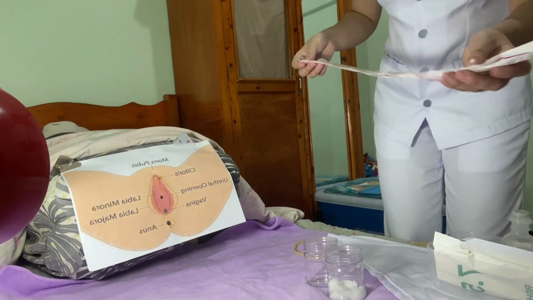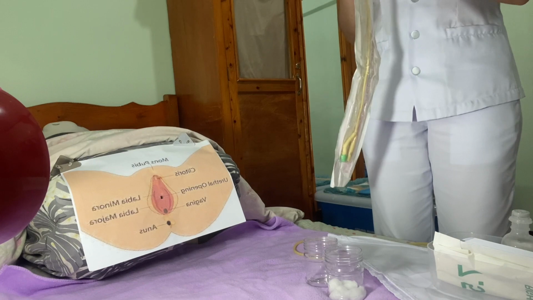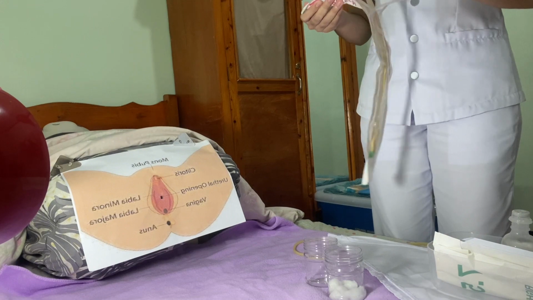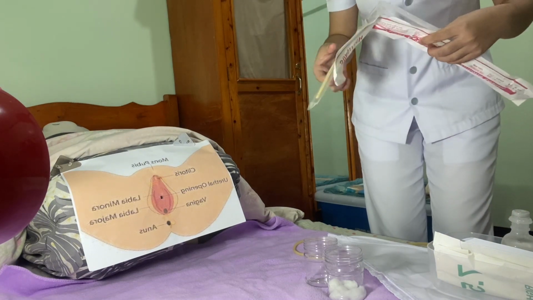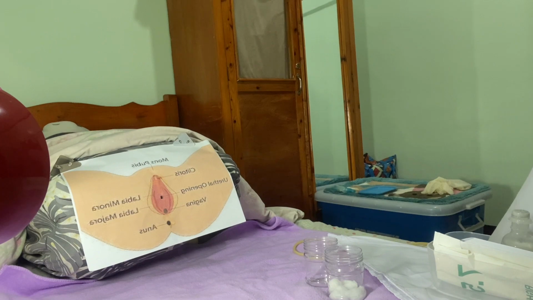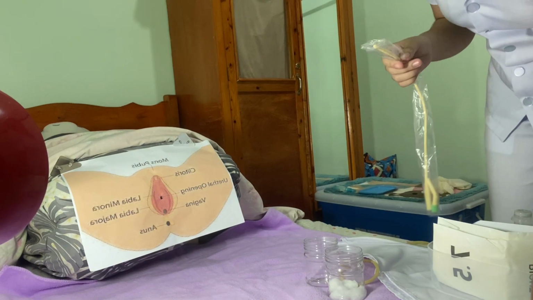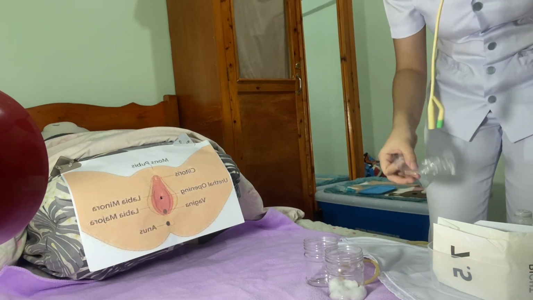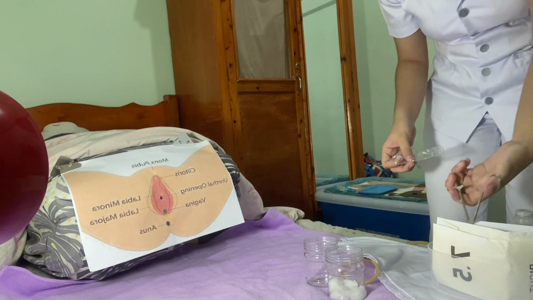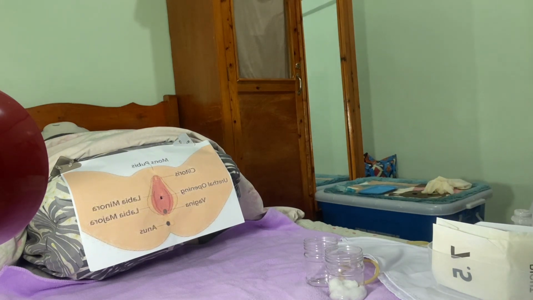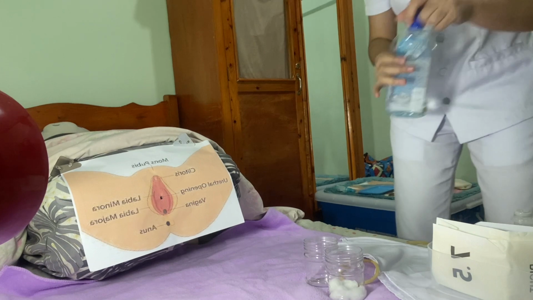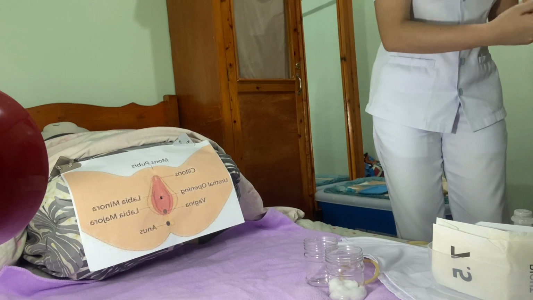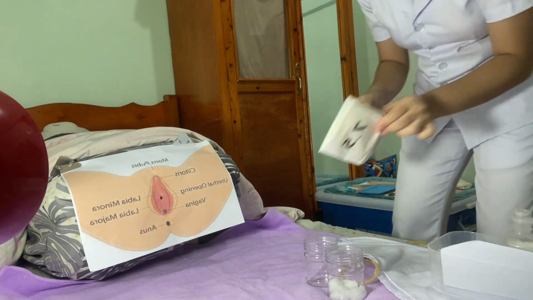So now I am going to add my catheter into my tray set. So I'm gonna open this one. And we have to discard this in a receptacle. So now I'm gonna use my sterile forceps and add this catheter to the catheterization set. And we're gonna discard this, and we have to perform hand hygiene. And we're gonna wear our sterile gloves.